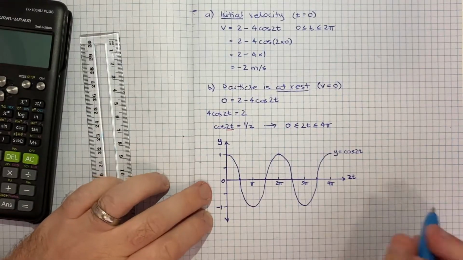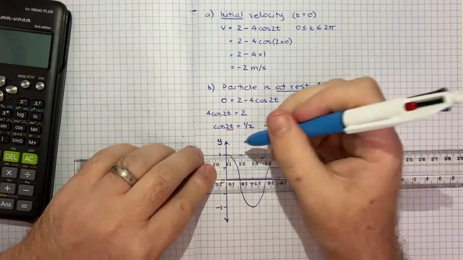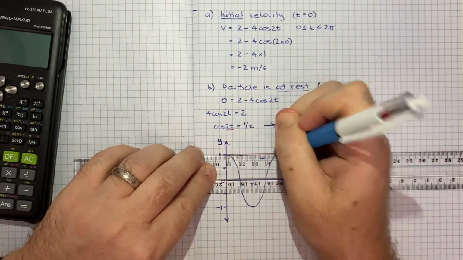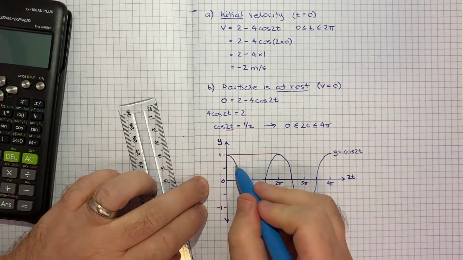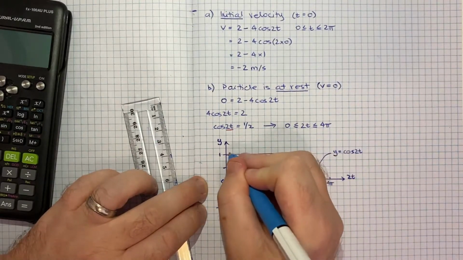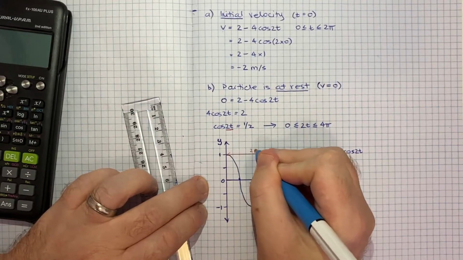And it's probably worth annotating on here, really highlighting that the periodicity here, getting from peak to peak or trough to trough, or from any point to any equivalent point, is 2 pi. It's going to be handy for us to keep that in mind.